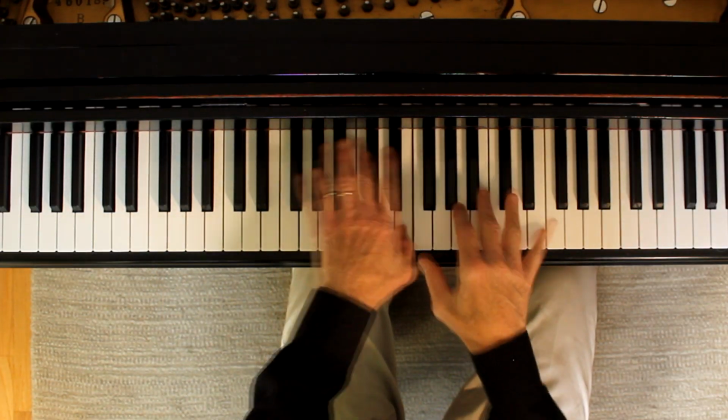Gives this impression of just rising up into the sky, maybe rising up to heaven. It's a marvelous effect that Debussy uses. He uses this in a couple places in the piece. He also uses it later on at the very end as well.